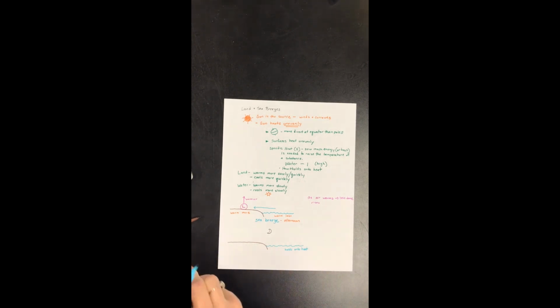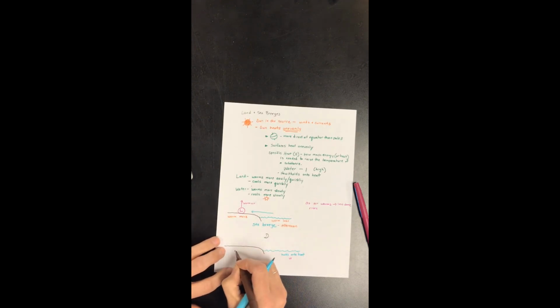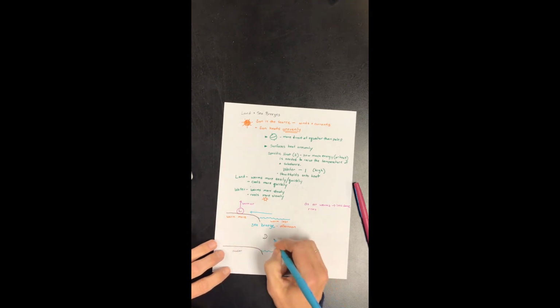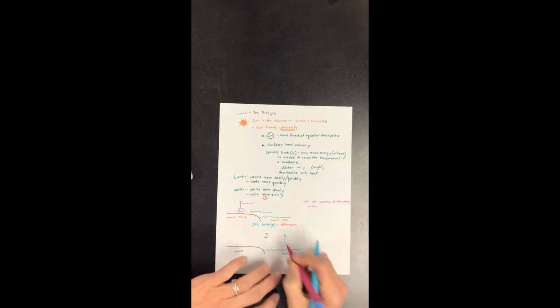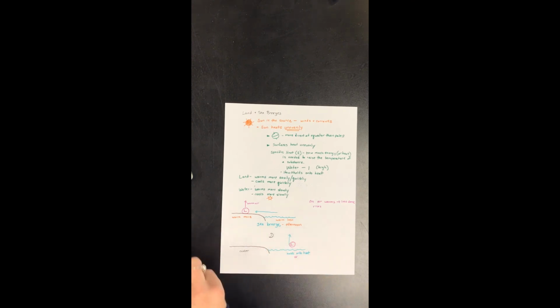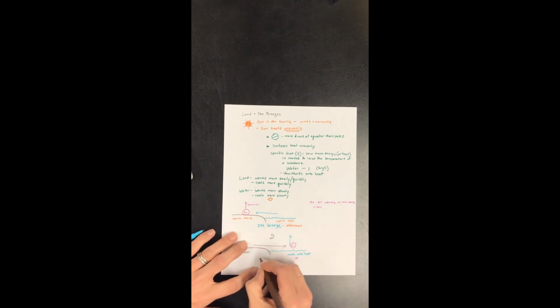so it's going to be warmer. But the land, once the air cools off, gets cooler. So we kind of have the opposite thing happening. The warm air from the sea then is going to go up, and that's going to create an area of low pressure. And then the area of low pressure is filled in from the cooler air from the land. And so this is how we get a land breeze.